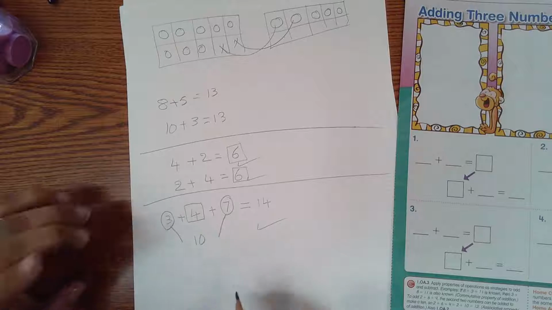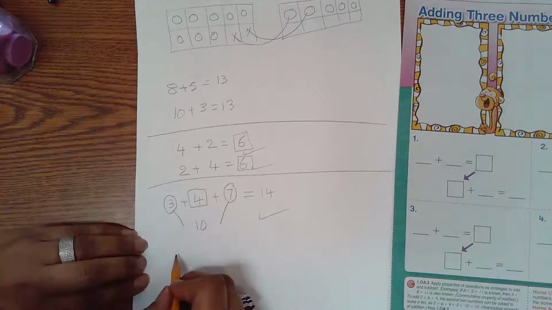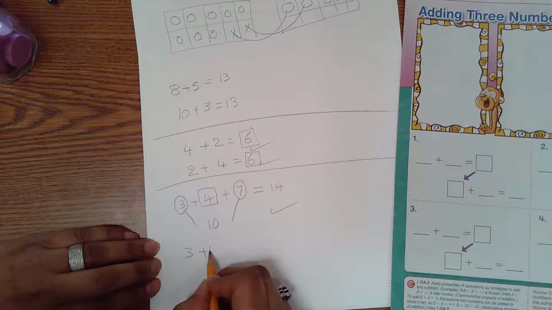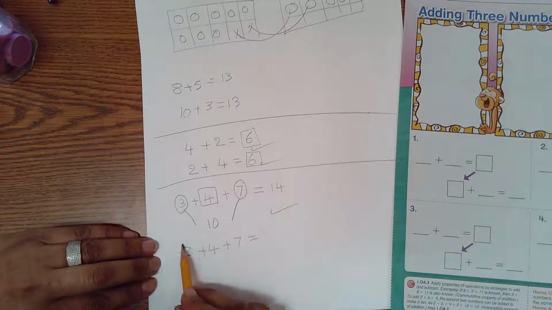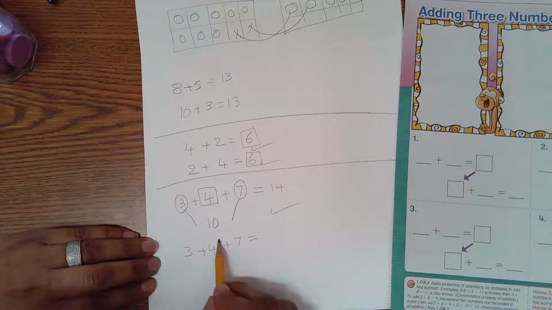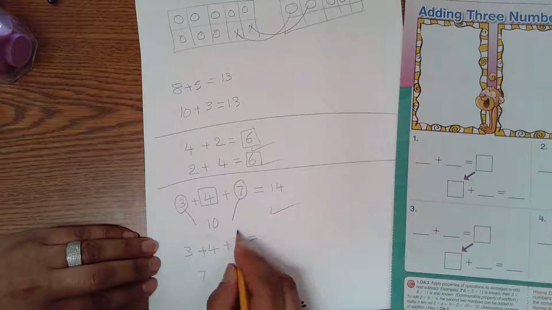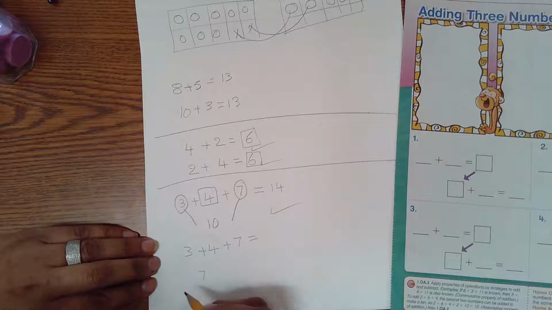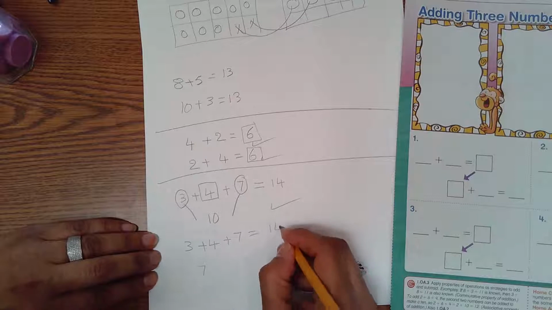Or, remember doubles? Okay. How about if I write it down again: 3 plus 4 plus 7. If I add 3 plus 4, super, 7. And I have another 7, that's double 7. I learned my doubles, so 7 plus 7, 14.